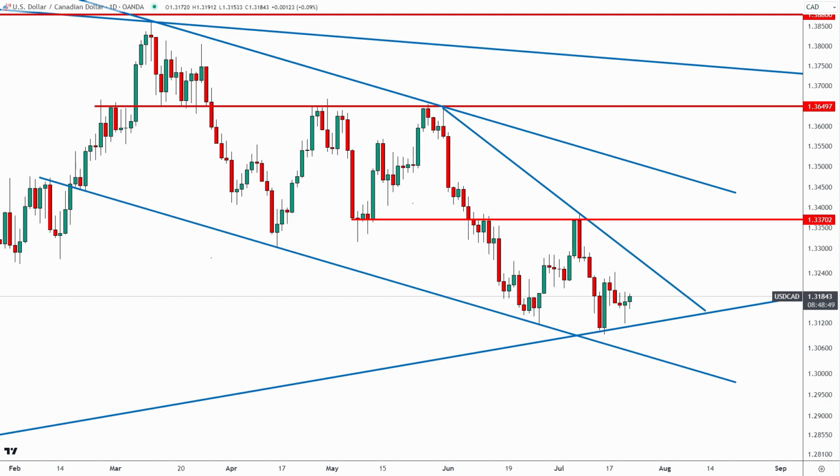Now, alternatively, if we were to get a breakdown from this area down here, then that would be potentially bearish for the pair. The one thing I will say about that though is even if we got a break below this trend line off of that low from back there in 2021, you'd have to be careful because a breakdown from here would still have the bottom of this channel to deal with. Okay, so this area down here around 1.3 would also be support for the dollar CAD.